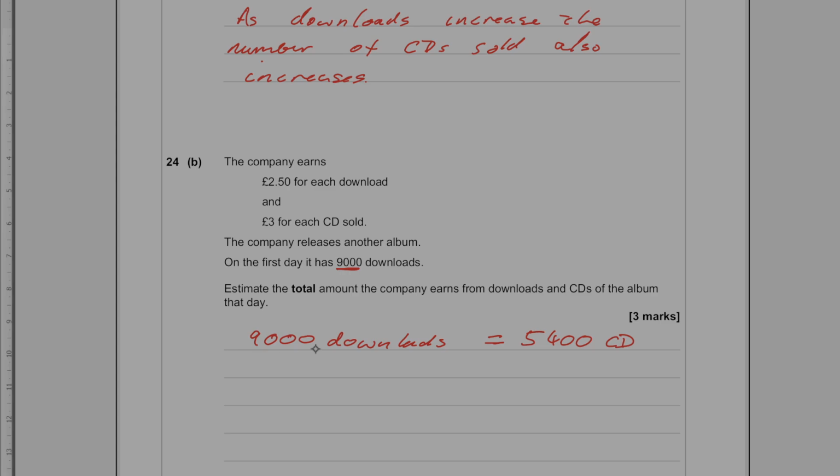So we're doing 9,000 times by 2.5. I'm just trying to think of a nice number to view this as.